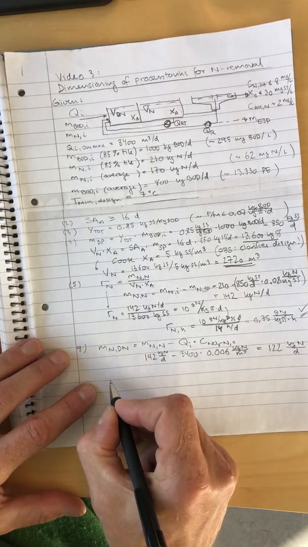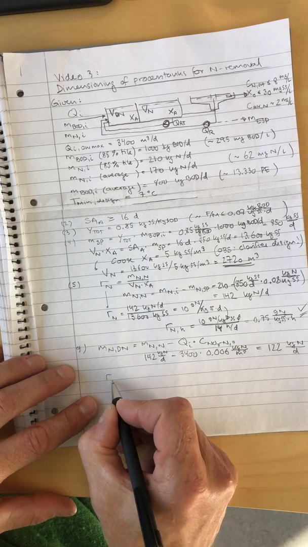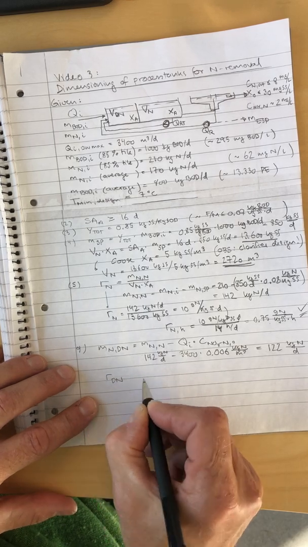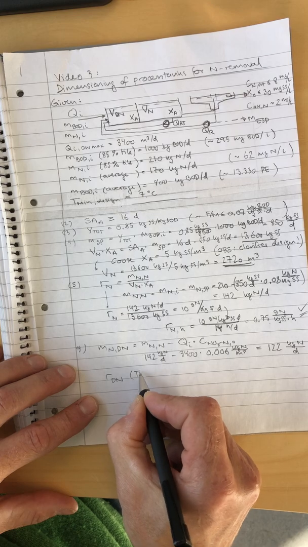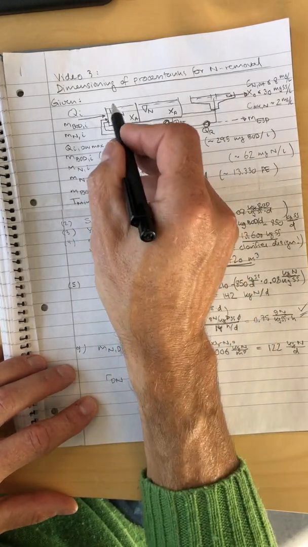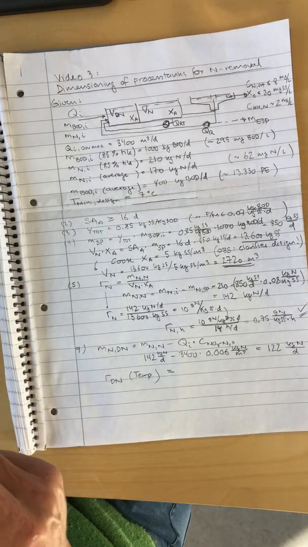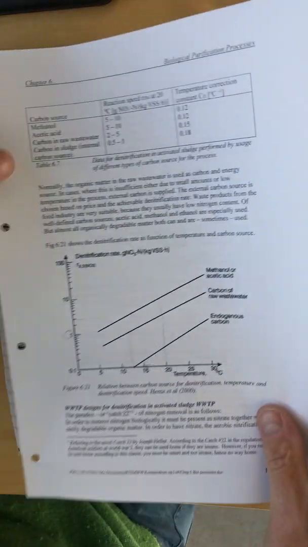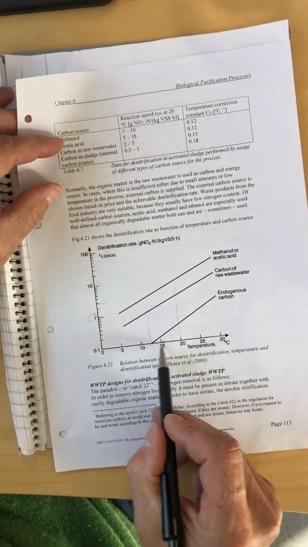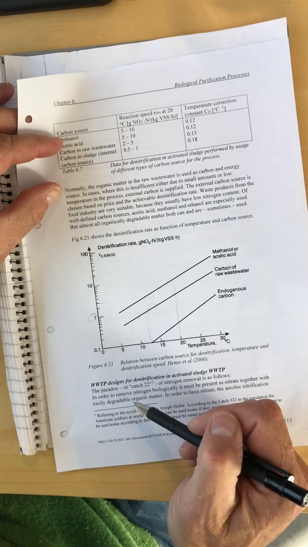Next thing is to look at the denitrification rate that I could expect to have. That's temperature and process design, organic matter related. So I need to look for these relationships between temperature and type of carbon source for the denitrification.